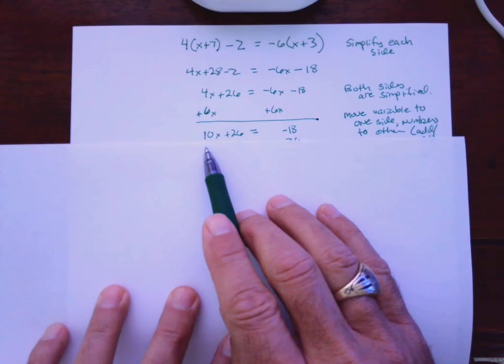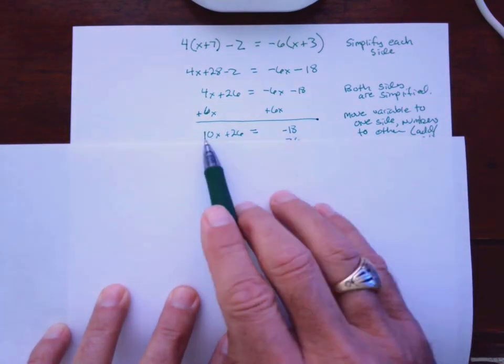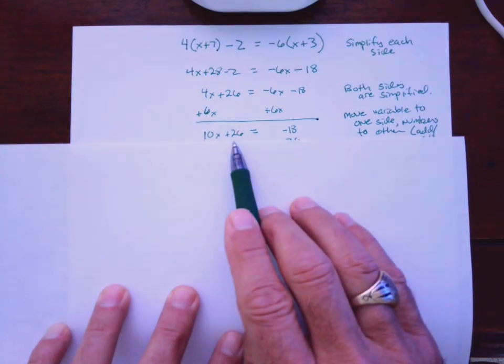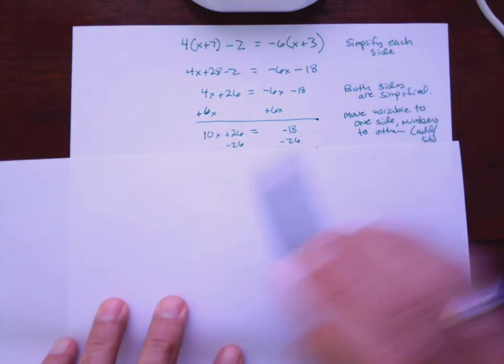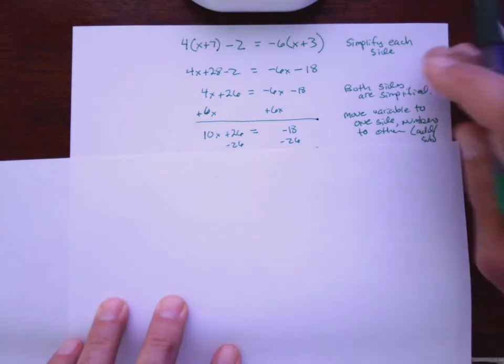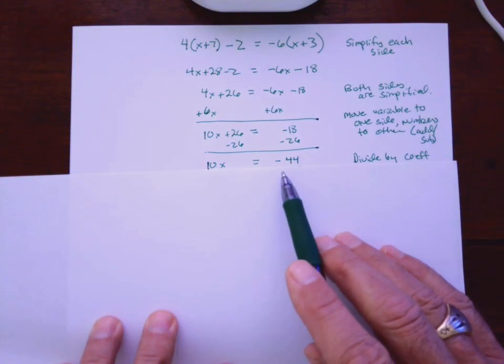I end up with 10x plus 26 is equal to a negative 18. Since I chose the variable to the left, that means the numbers have got to go to the right, so I'm going to get rid of the plus 26 by subtracting 26. So when I do that, 26 disappears on the left, but I subtract 26 on the right, and then end up with 10x is equal to negative 44.